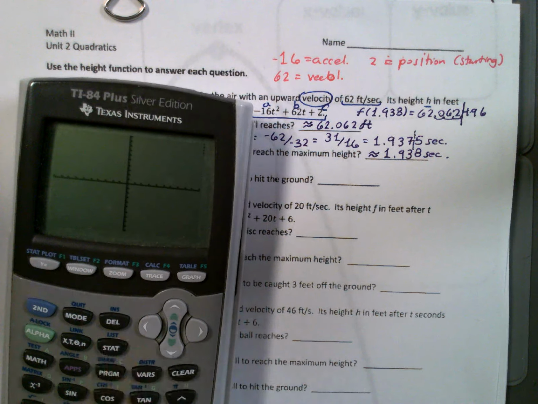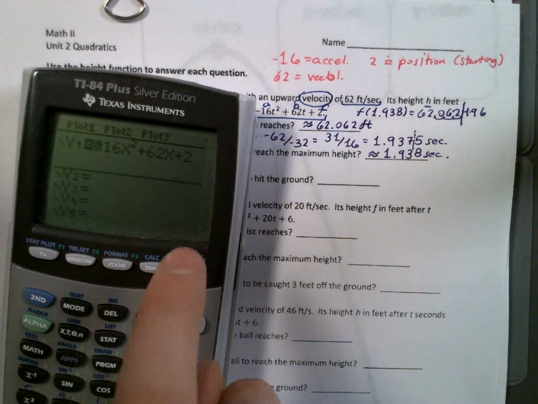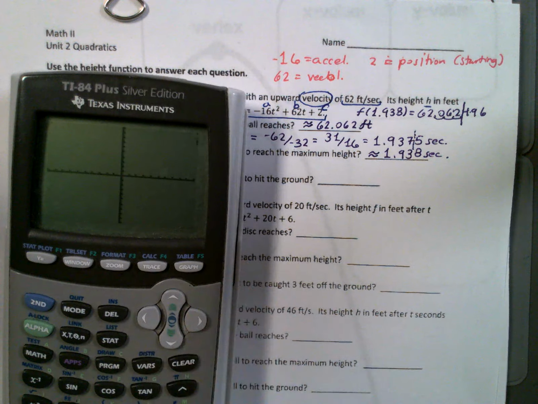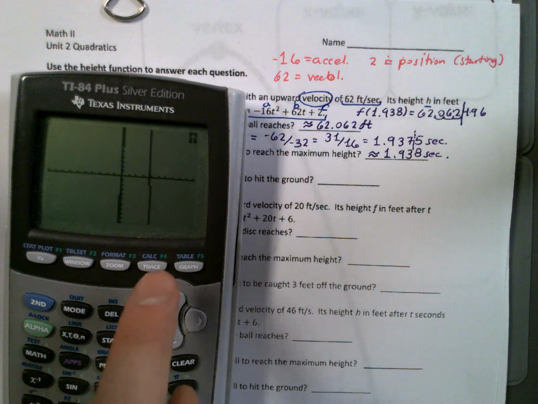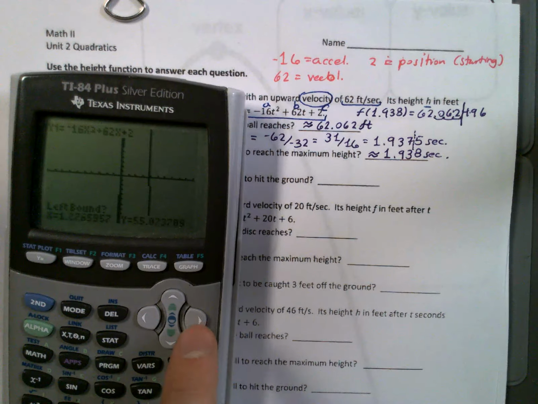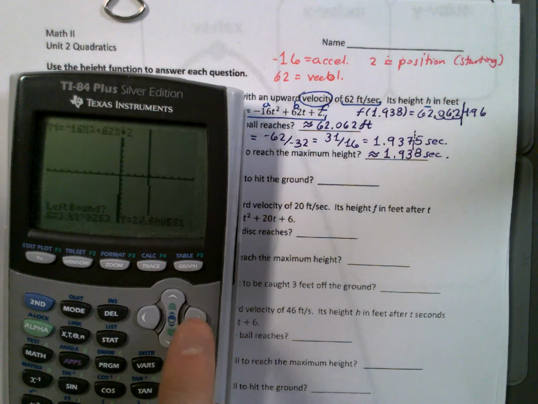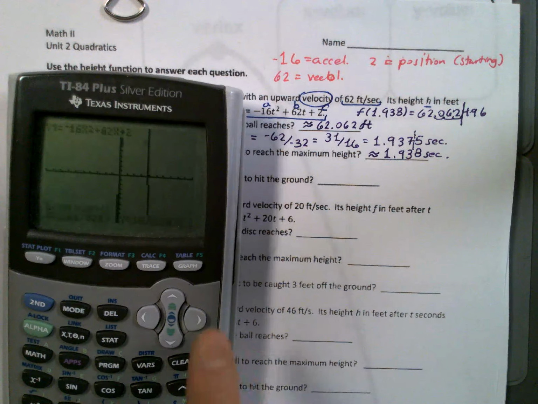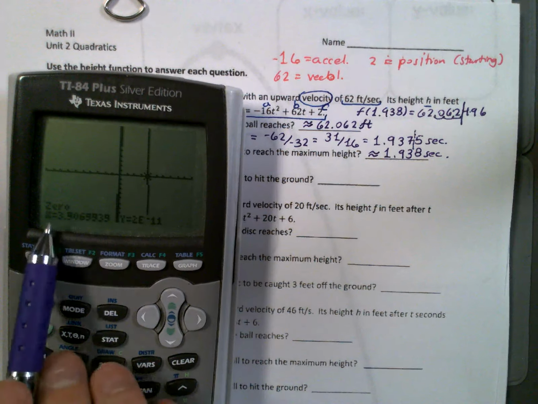Do graph. We'll do second table. What happened? There it goes. Okay, zoom 6. All right. Now, next thing you can do is we need to find the zero. Now, you already know the one way to do it. You do second trace, go to zero, find the left bound of the point. Just look at the y there. I'm going to go up. So right there, come back, guess it. And there's the answer, 3.9.